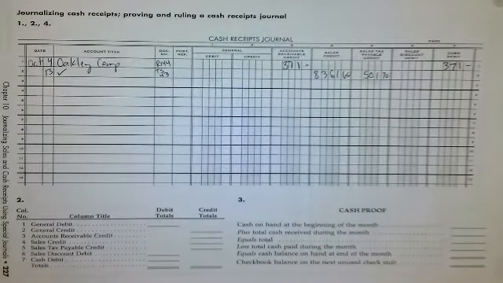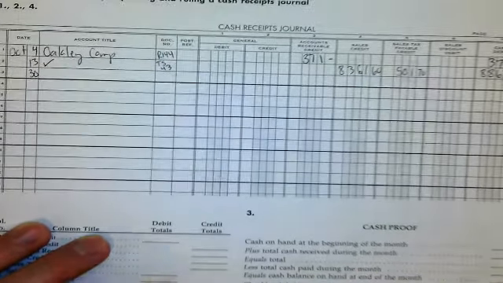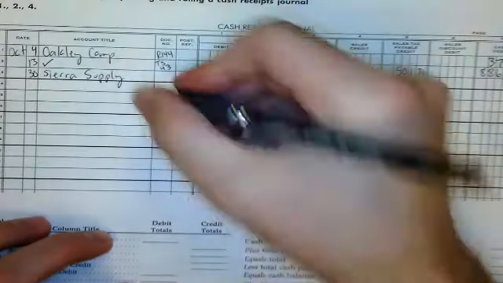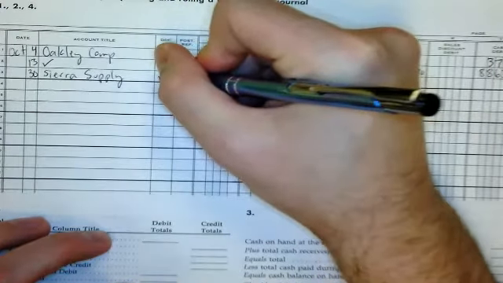On the 30th, we received cash on account from Sierra Supply, covering sales invoice 97 for $5,989, less a 2% discount. So we're going to have to do some math on this one. But we'll start with the date. We got the 30th. We're receiving it on account from Sierra Supply. The doc number is receipt 145.